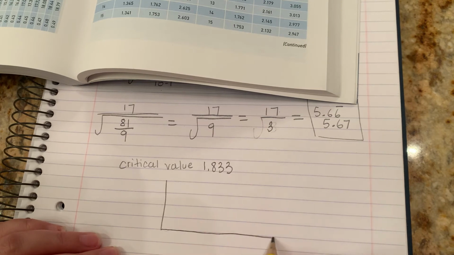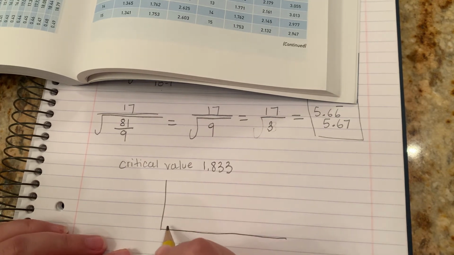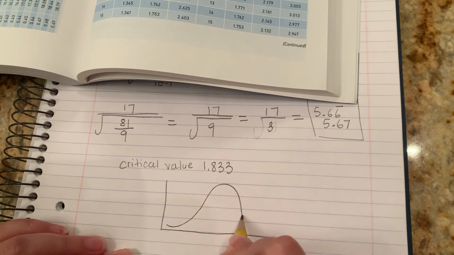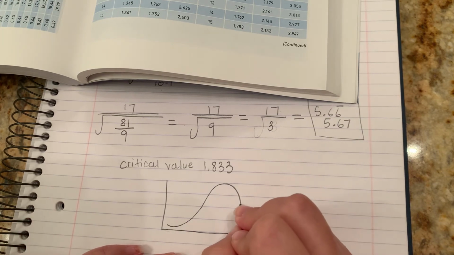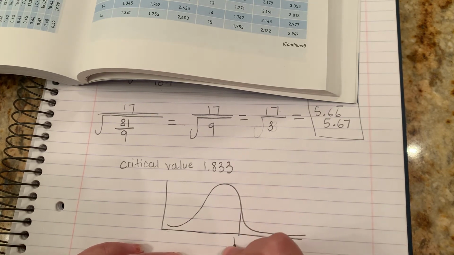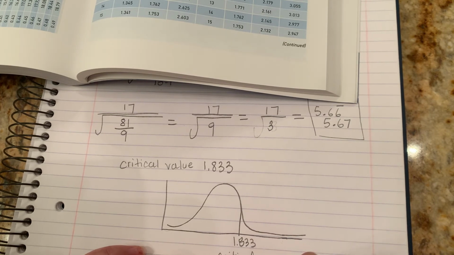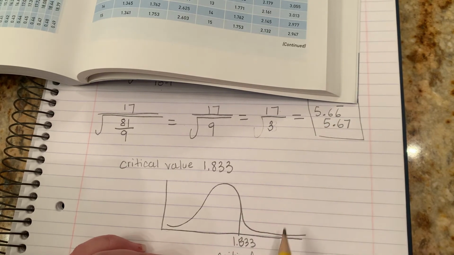So if we were to draw this on the normal curve, it would look something like this. Forgive me, I am not an artist. That is why I teach psychology. So there's our normal curve. And our critical value will probably be somewhere around here. So this is our critical value. And then our obtained value was 5.66. That's going to be like way out here. If we were to plot that on here, let's just say right here. This is our obtained value.